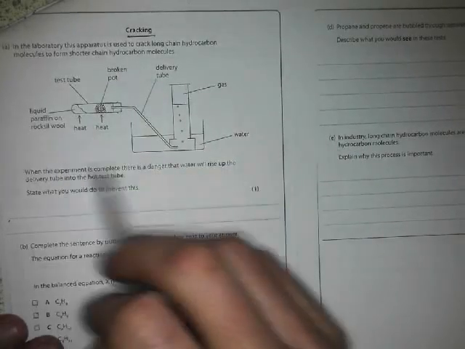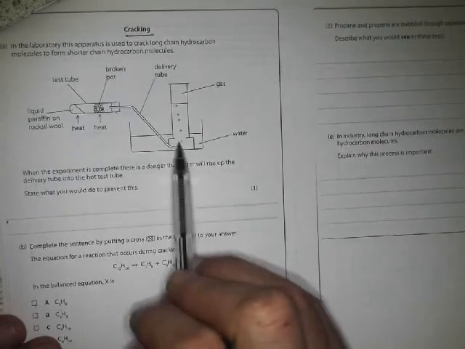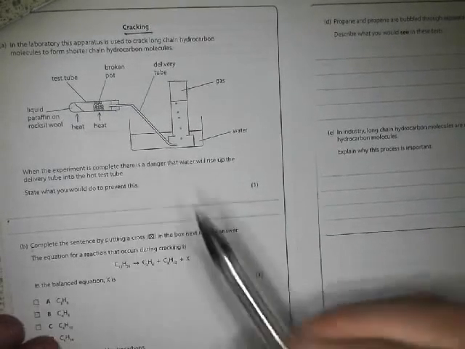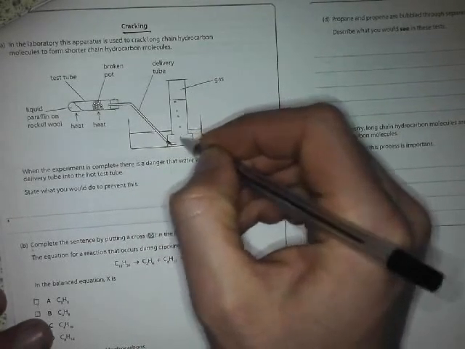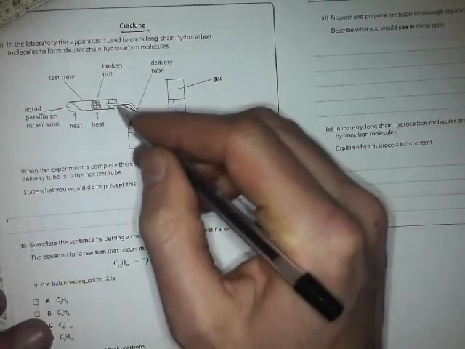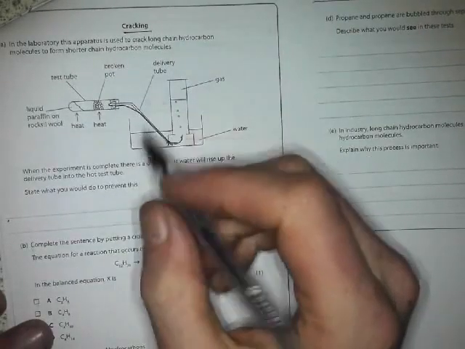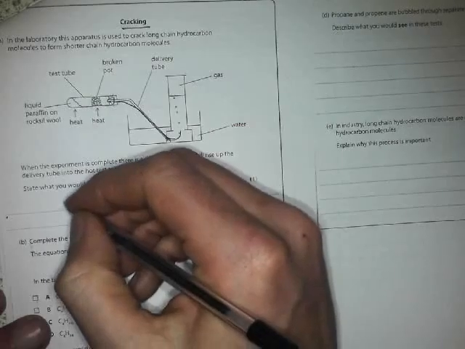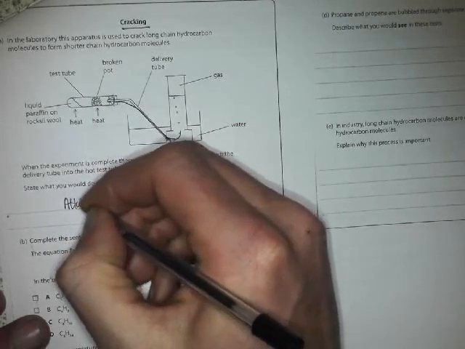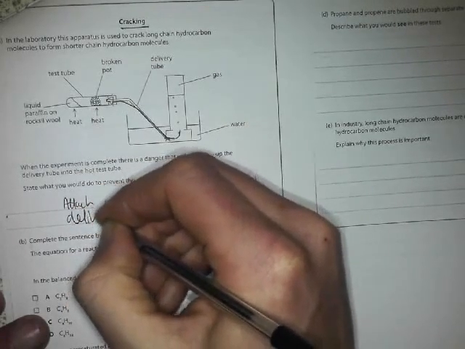what you need to look at is the experiment setup. This is a really stupid question. When the experiment is complete, there is danger that water will rise up the delivery tube into the hot test tube. Now, what we used on ours was a valve. So you put a valve here, and that stops the water going back up this way, because if the water goes back up that way, it's going to get very hot very quickly, and it's going to turn to steam, it's going to cause all kinds of issues. So you're either removing the delivery tube once boiling, or after heating, or you attach a valve to the delivery tube.